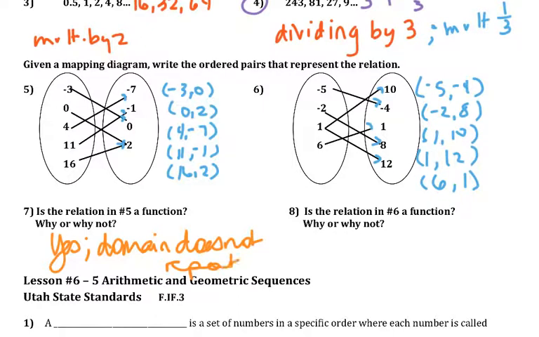Okay, number 8, it says, is the relation number 6 a function? And we saw right here that that is not a function because of that right there. So that's going to be no, and that's because the domain repeats.